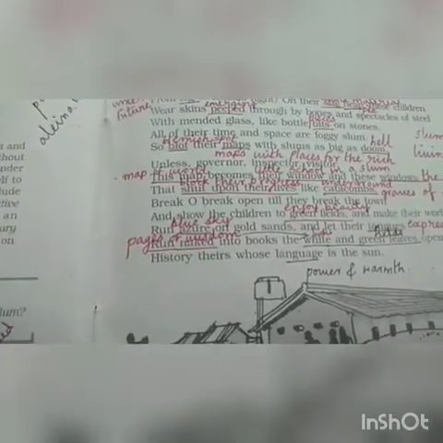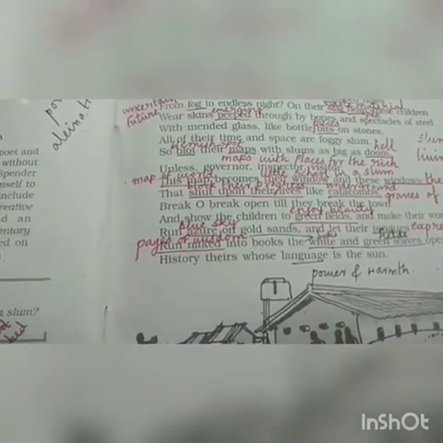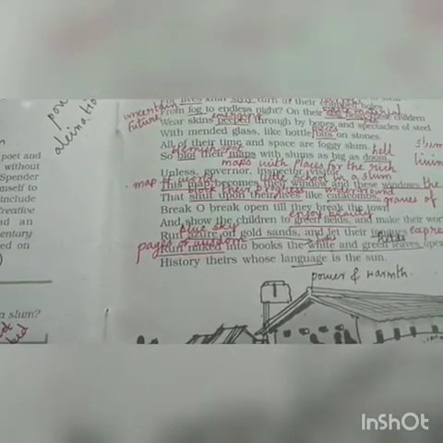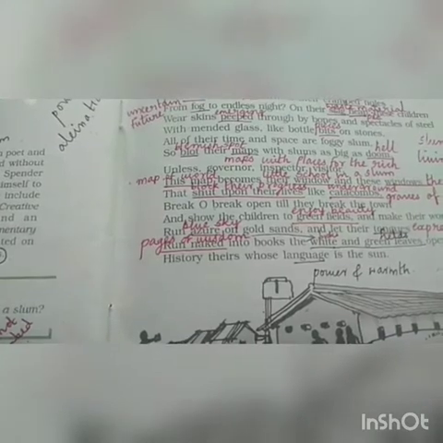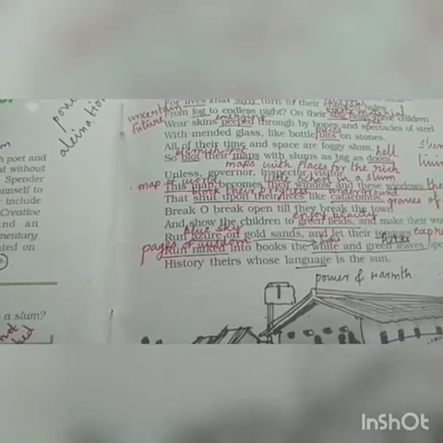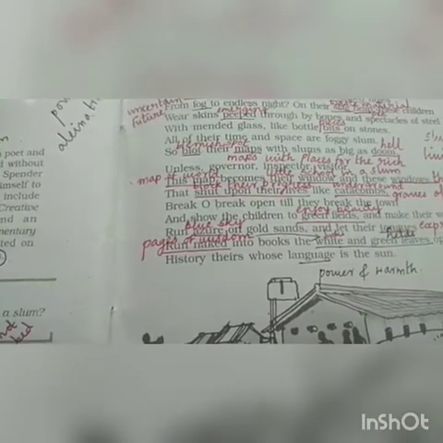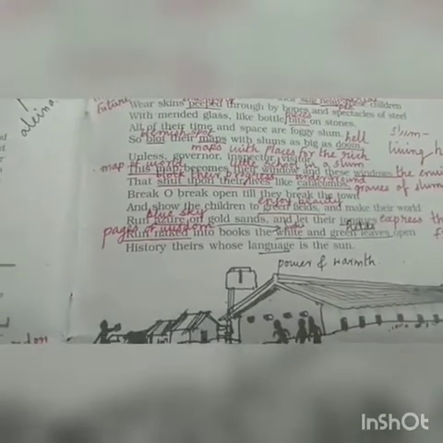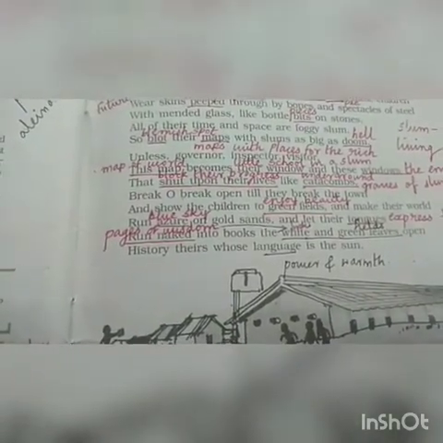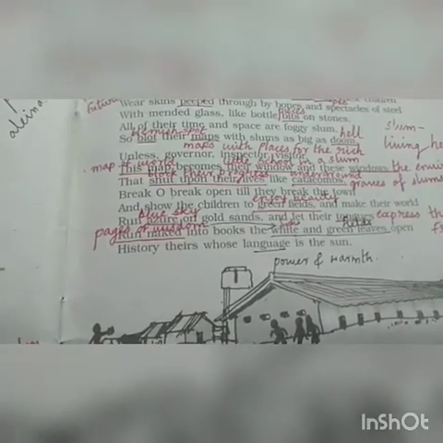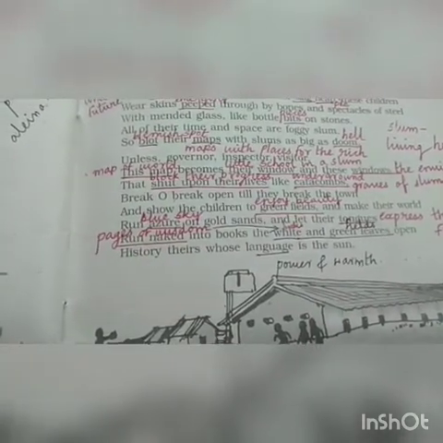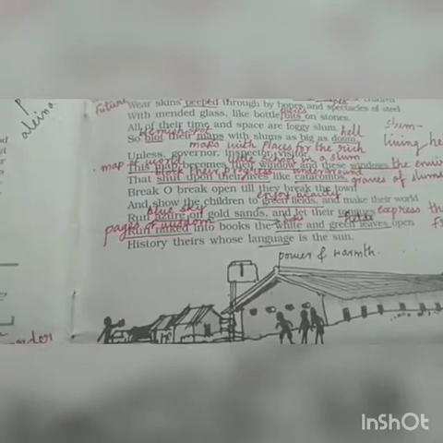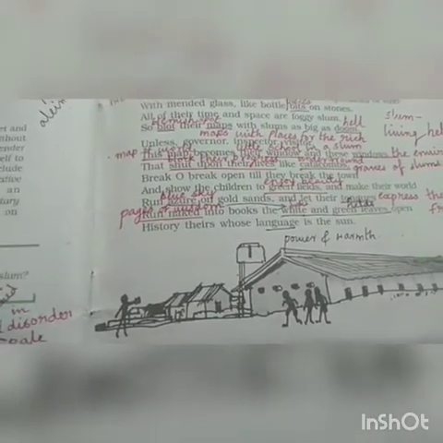And the spectacles that they wear are made of mended glass, and it is made of bottle bits on stones. Why? Because they can't afford to buy good glass, so the spectacles are made of steel, glass and bottle bits on stones. And all of their time and space are foggy slum. So everything about them is very much uncertain. So blot their maps with slums as big as doom. So the poet is asking us to mark the slum places in that map with black spots, so that they will understand that they are having a very hellish life.